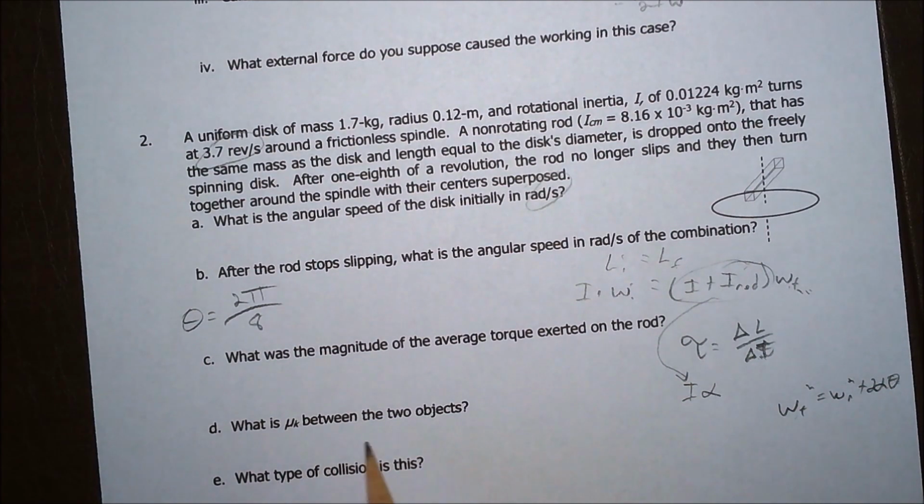Okay, what is the coefficient of friction between? I don't really think, I don't know. Can we do that one or not? I think this is a bad question. I don't think we can do that one.